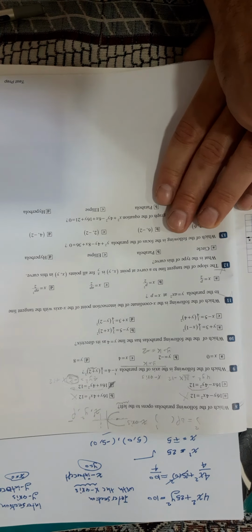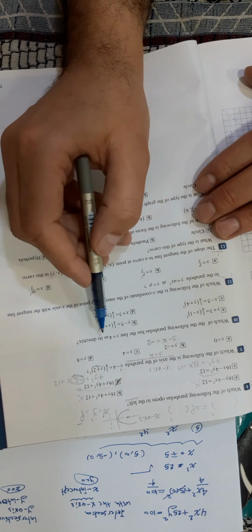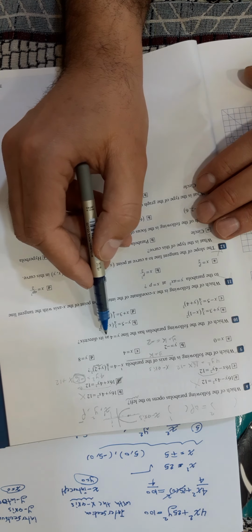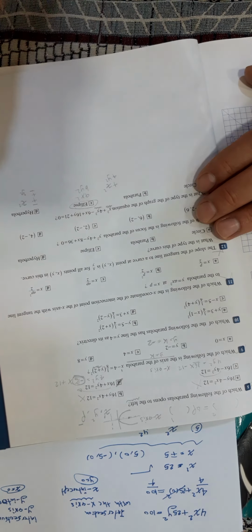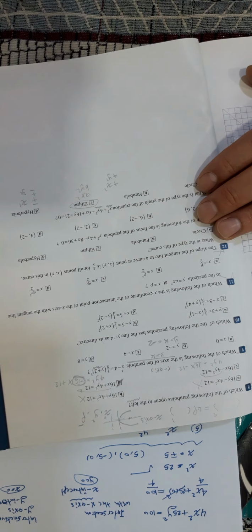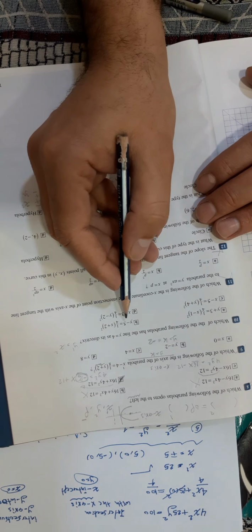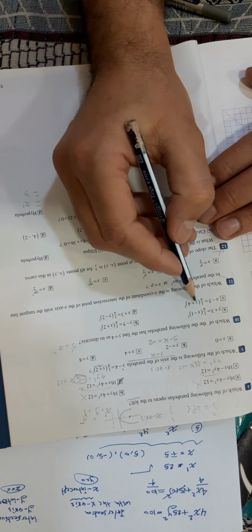Listen, example 10 and example 13, just solving. Example number 10, which of the following parabolas has the line y equal to 4 as its directrix? Because the directrix y is given, y equal to 4, it is a y-axis, vertical, so y is power 1 and x is power 2. Y power 2 means false.